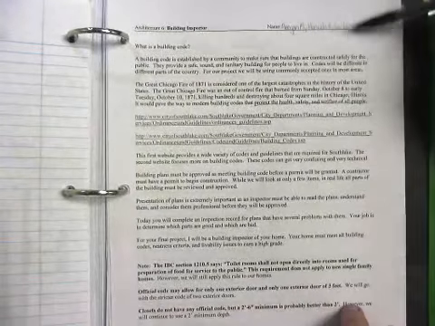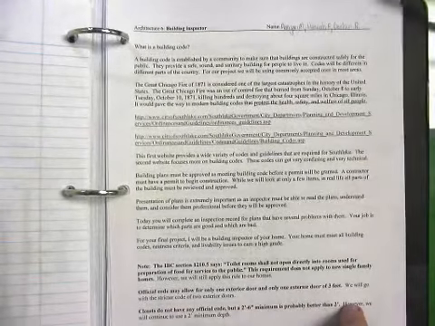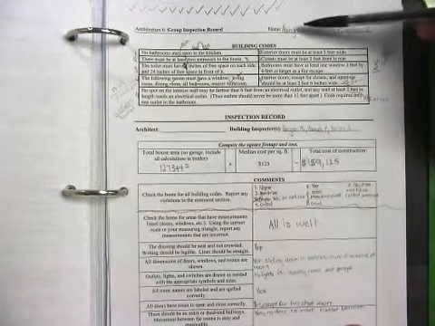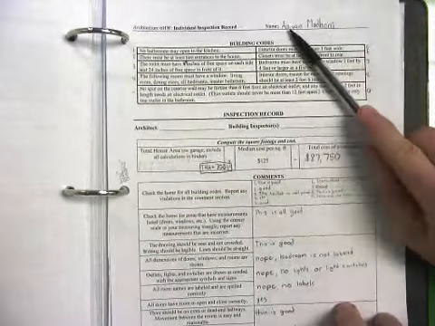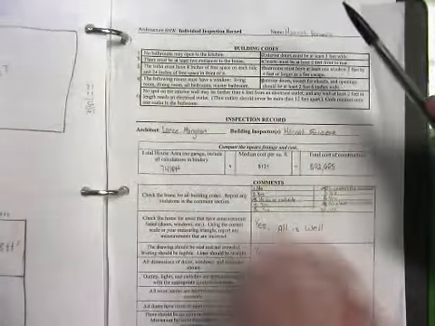We now have building inspector page, informational page, Arian, Hannah, Declan. We have the group inspection record, Arian, Hannah, and Declan. Now we get into the individual inspection records. Here's Arian's individual inspection record. Here's Hannah's individual inspection record.